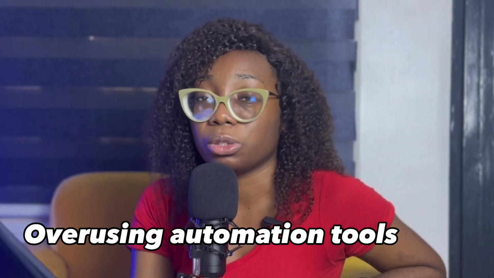Another mistake I see a lot of people making is overusing automation tools. I hate auto replies on the DMs. I loathe it. I really don't like it, especially when you're chatting with someone and the person is currently online. I really, really don't like it. So I even turned it off. I had it one time and I turned it off.